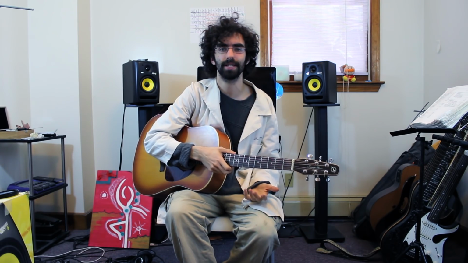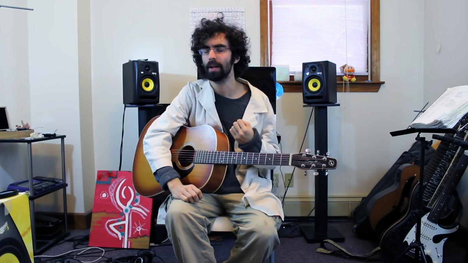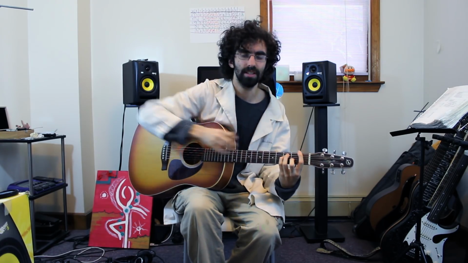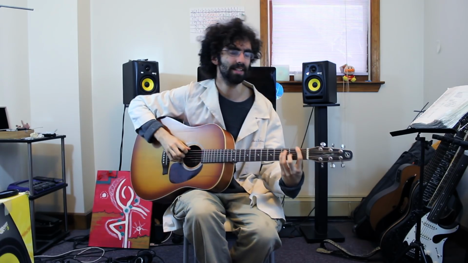Let's find another example. What if we wanted to resolve, let's say, to an F major chord? So here's an F major chord. Let's say we really want to set up a resolution to this F major chord. One of our options would be to find a dominant 7th chord that resolves nicely to this F major. So how could you go about doing that?